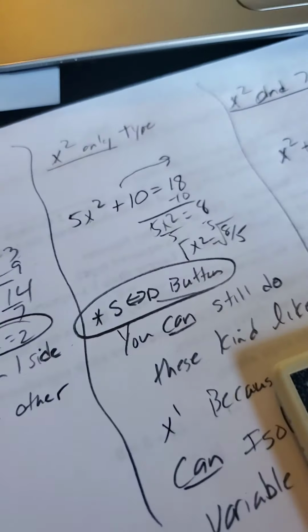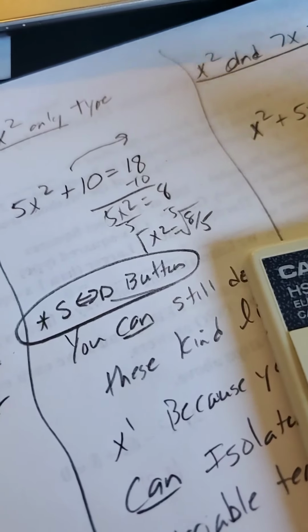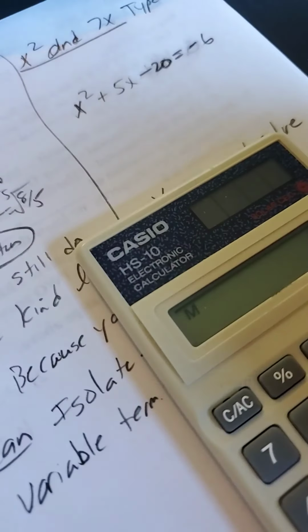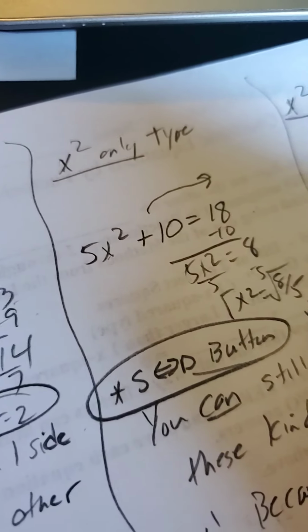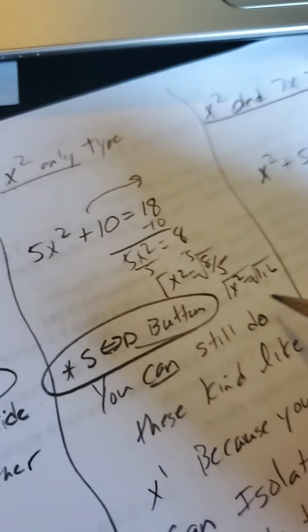Many of you did not follow directions or watch the video. In this situation, I wanted you to first go ahead and divide 8 by 5. And that gives you 1.6. X squared equals 1.6. And then take the square root of 1.6.